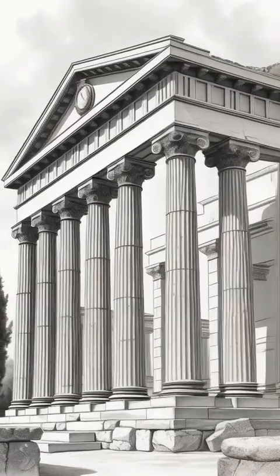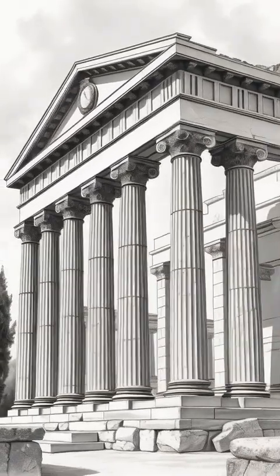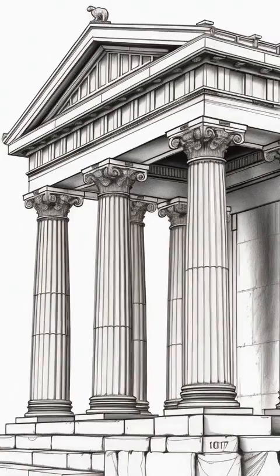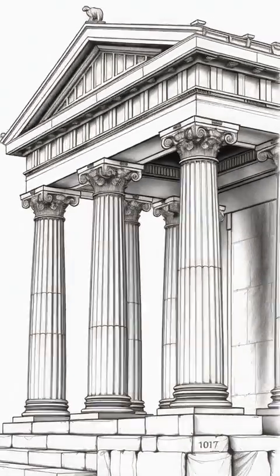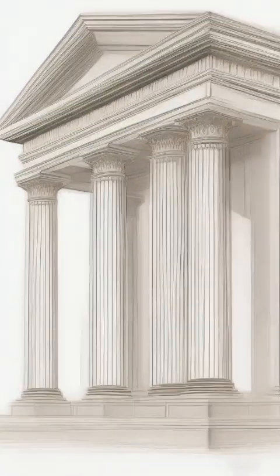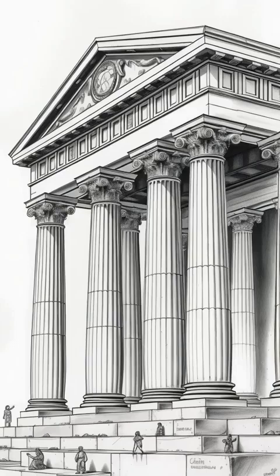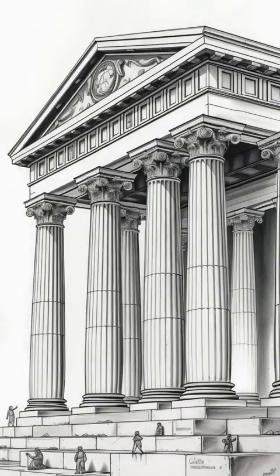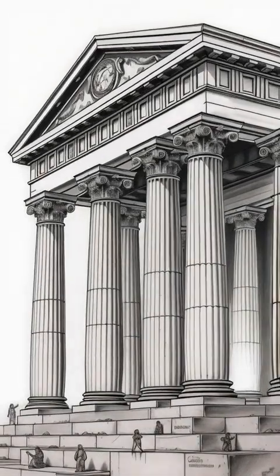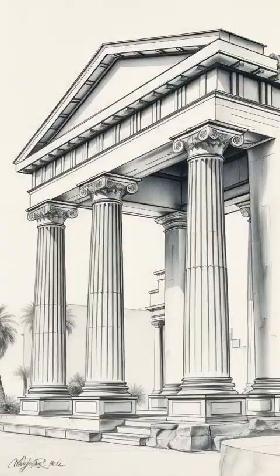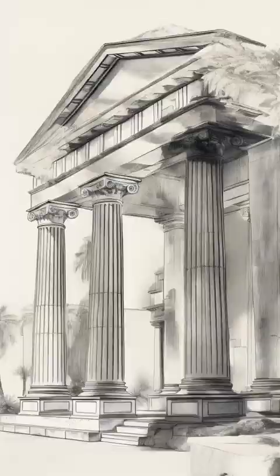Starting with ancient Greek architecture. This period dates roughly from 850 BCE to 31 BCE. The Greeks developed three distinct architectural orders: Doric, Ionic, and Corinthian. Each order has unique characteristics in terms of columns and entablature design.